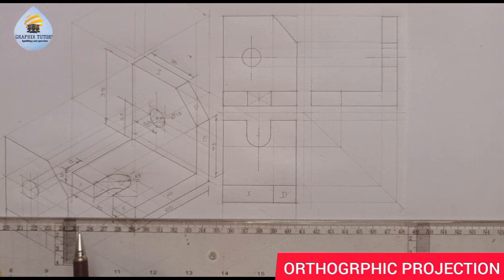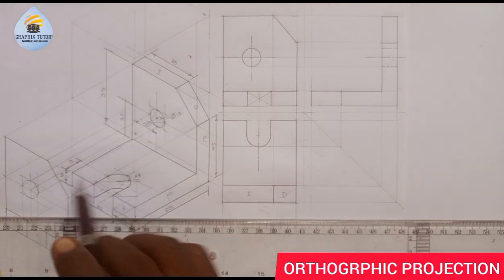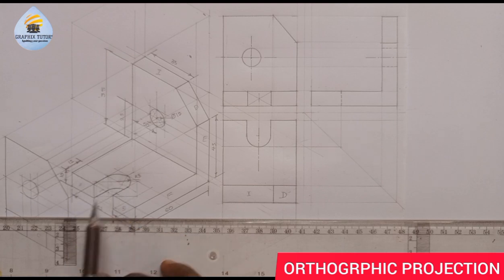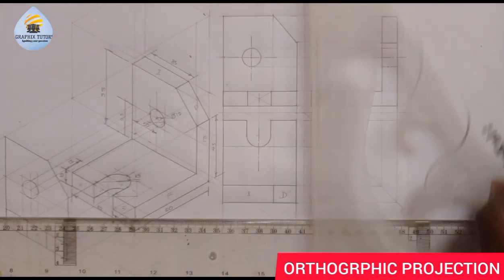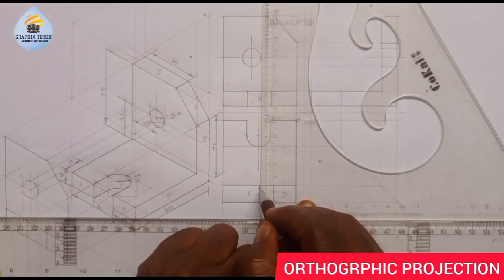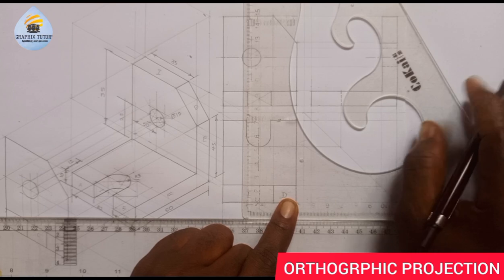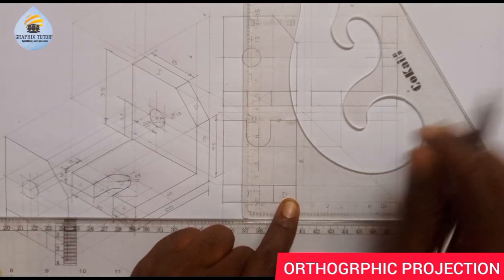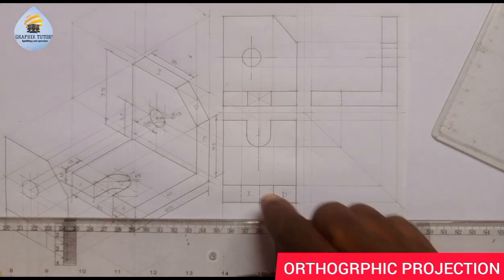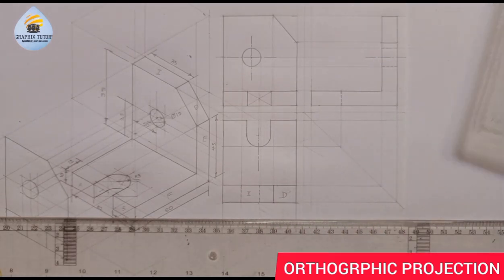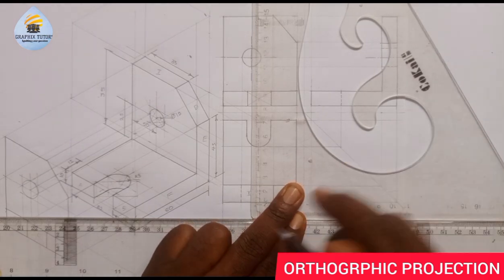Now the next thing is this shape you're seeing here, because looking from the top, you're going to see it out there. So the next one is this circular figure here. You just use your heading line to show that it is here. And here too. Because if you look at it, the figure here is here. So that will be another center line there.